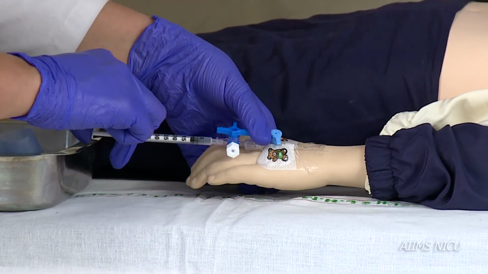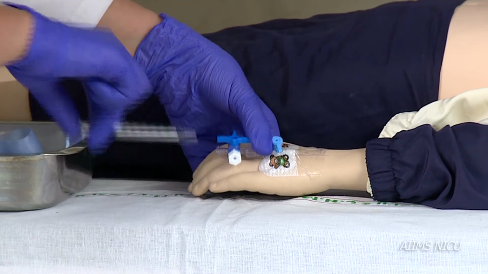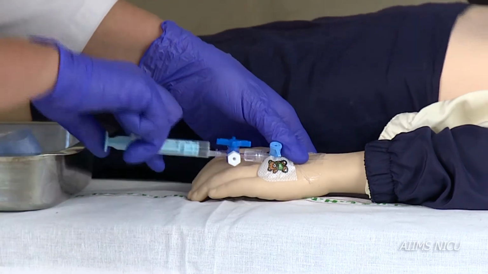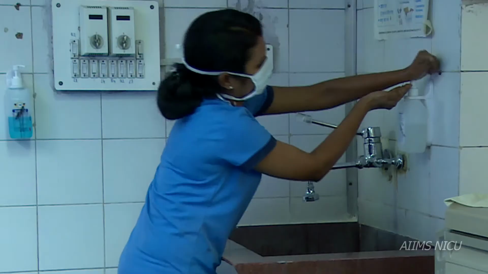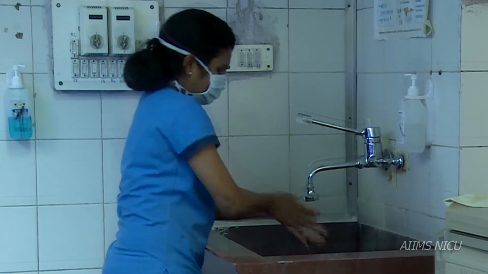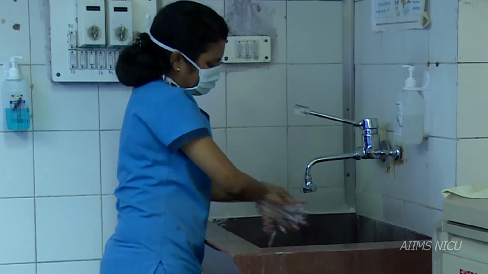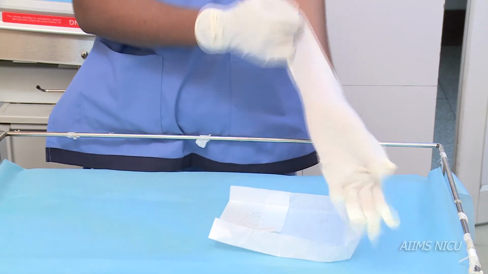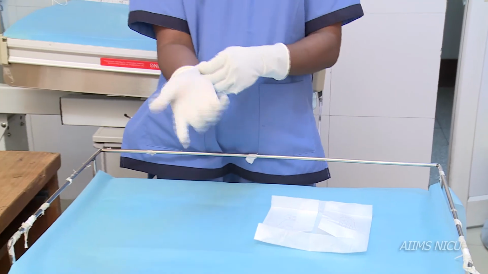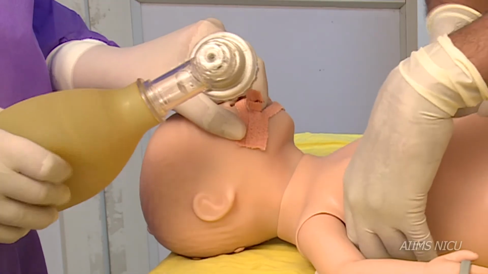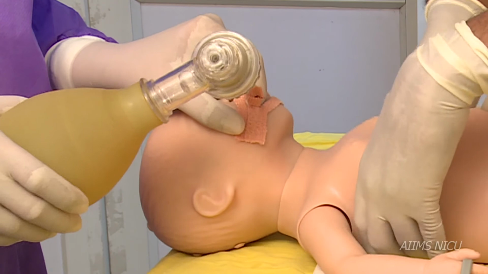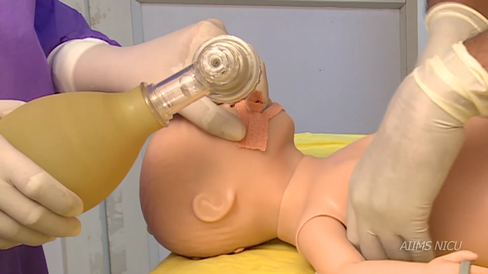One of the most critical steps during newborn resuscitation is securing an intravenous line. A third rescuer joins who has already performed hand hygiene and has donned gloves. Remember to use sterile gloves for this procedure. In this way, asepsis is maintained during newborn resuscitation.